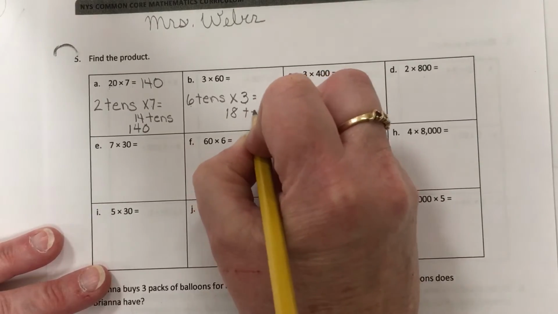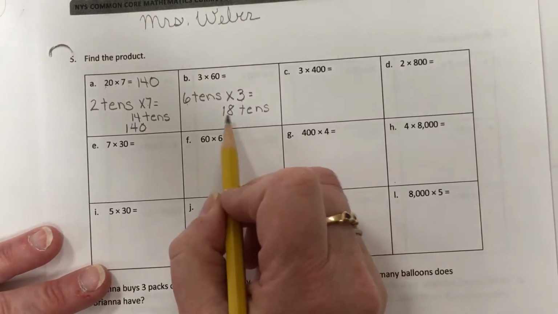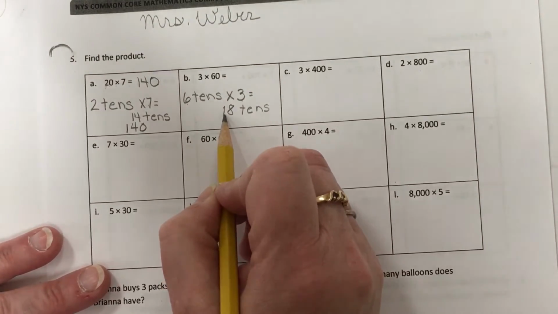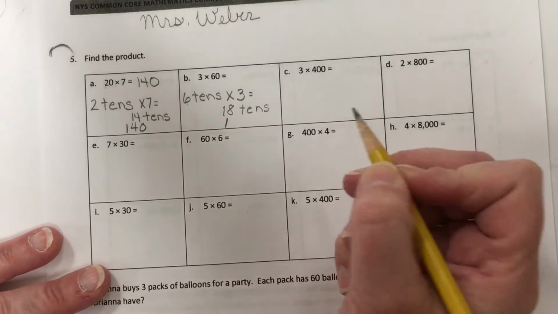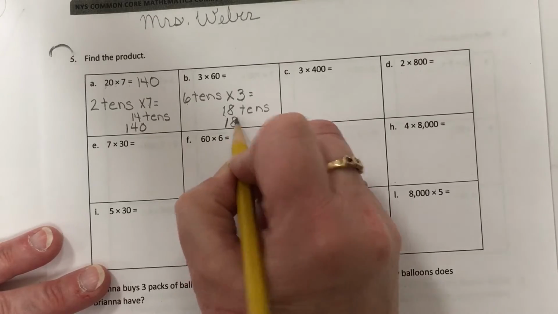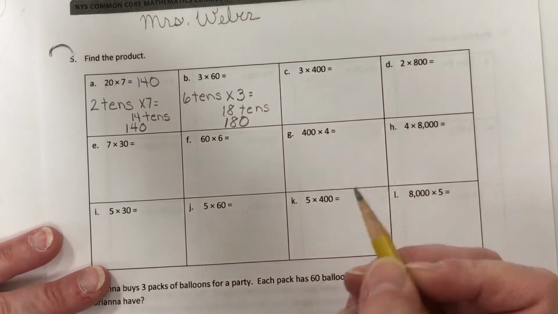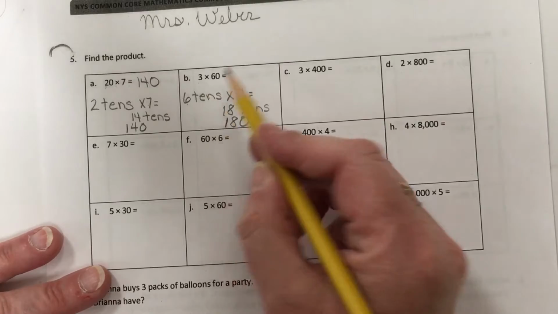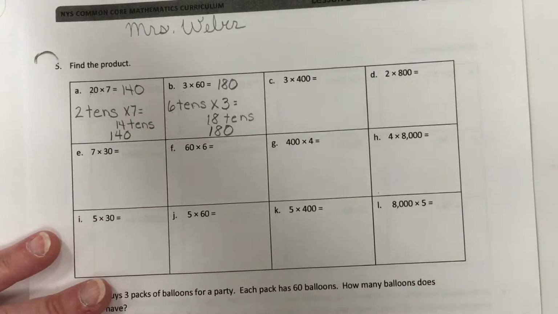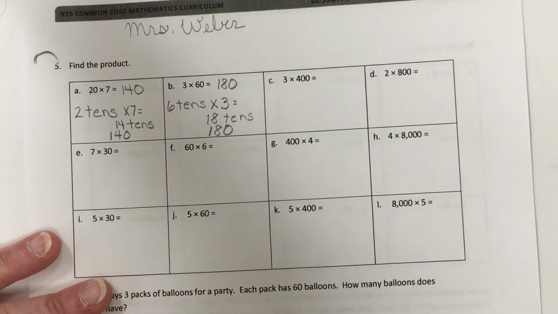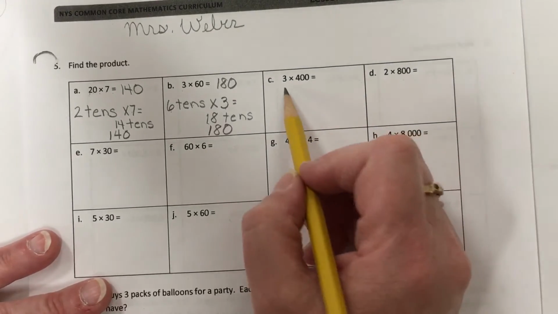I label them tens. I can't leave 18 tens in the tens place, so I bundle 10 of them. I move them to the hundreds. I'm left with 8 in the tens, 0 ones. So 3 times 60 equals 180. Let's move on to C.